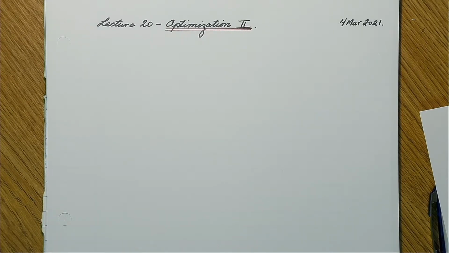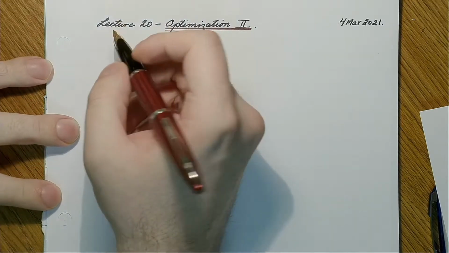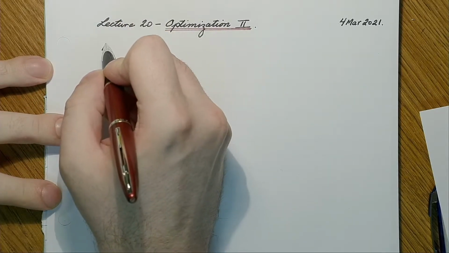So, right. In today's lecture we're going to do optimization. We're doing some more problems. I guess I'll start out with this example.